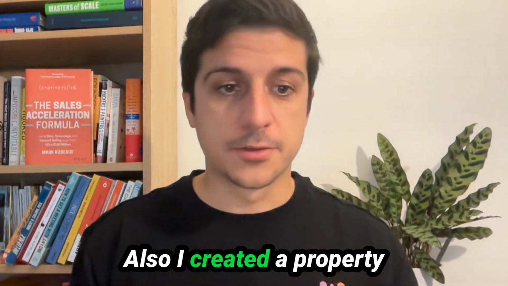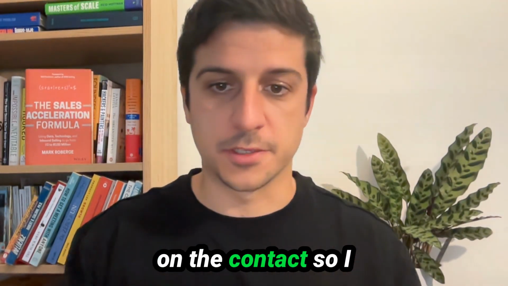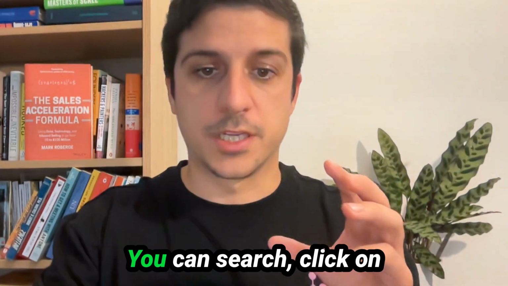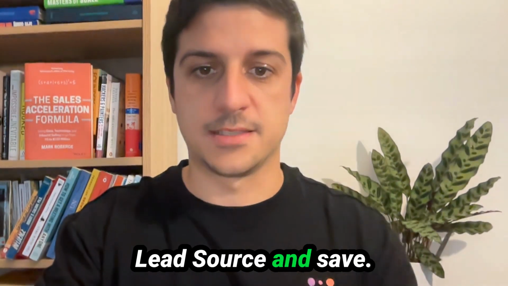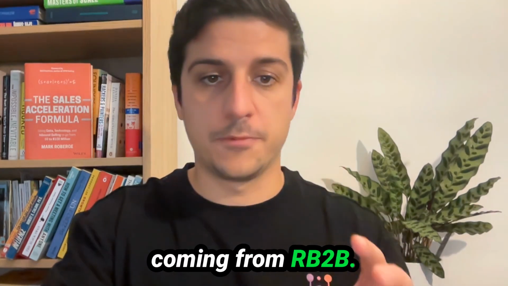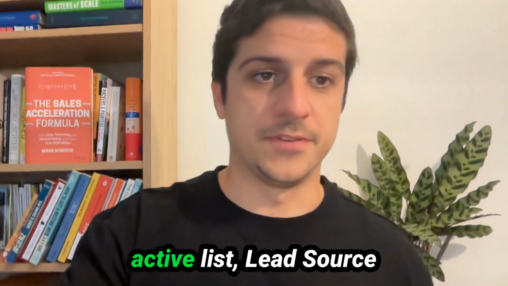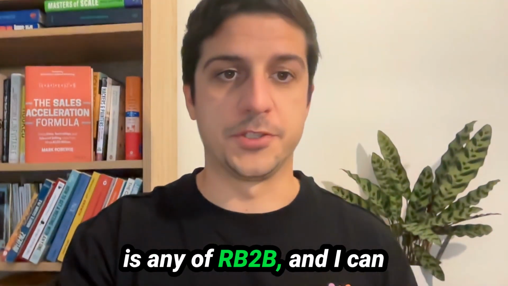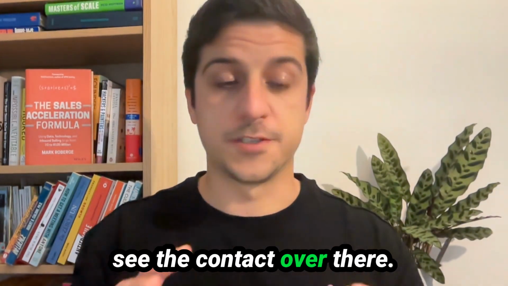Also, I created a property called lead source on the contact, so I can pull it over there. You can search, click on lead source and save. And now I can identify, okay, this contact is coming from RB2B. Now you see I have an active list. Lead source is any of RB2B, and I can see the contact over there.